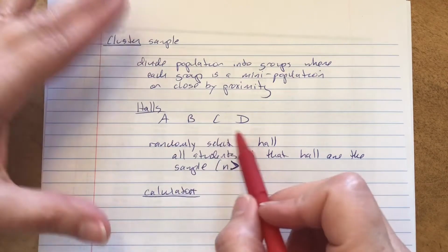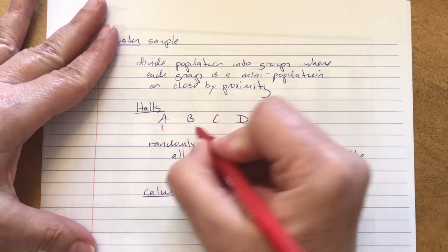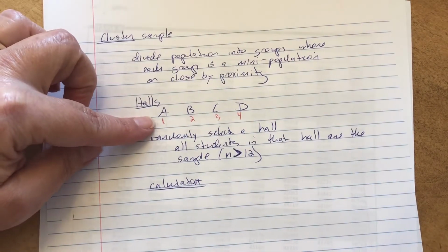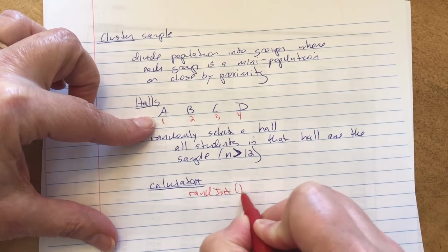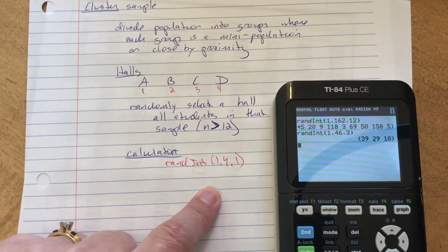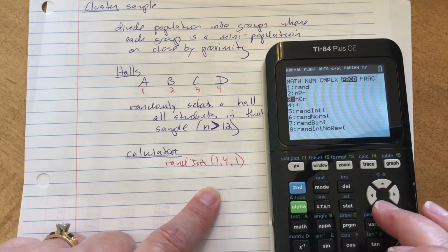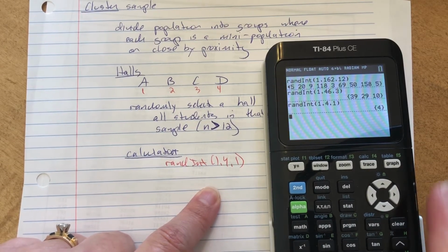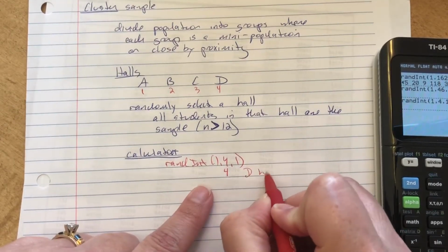Well, I can't select A, B, or C on my calculator or on a random digit table, so I have to assign numbers to those. Using the calculator, I just have to select a random number between 1 and 4. So I can use randInt(1,4), and I'm just going to select one random number. So again, math over to probability, down to randInt, so 1, 4, 1, and I end up with 4. So for this sample, I got the D hall.